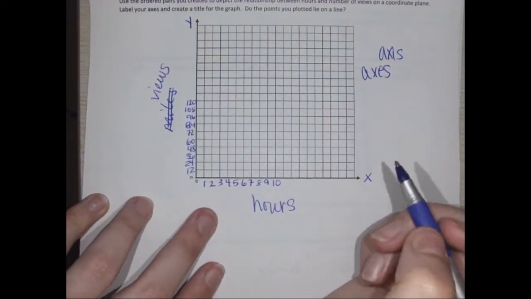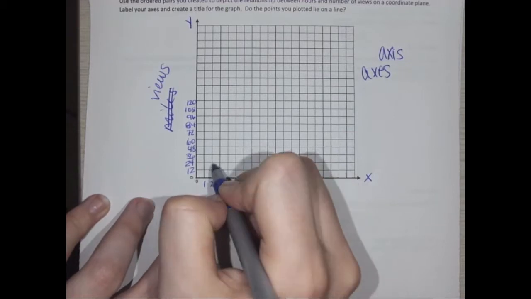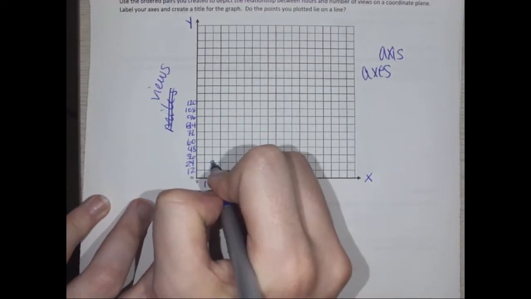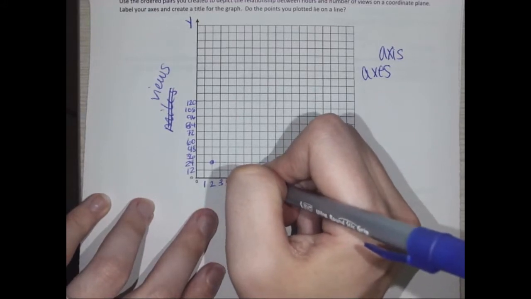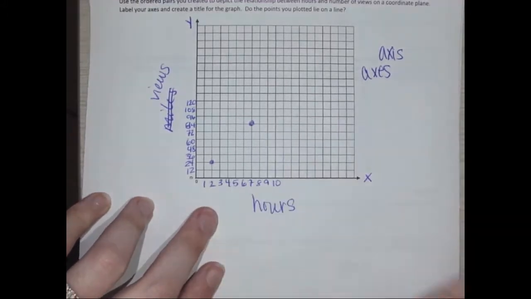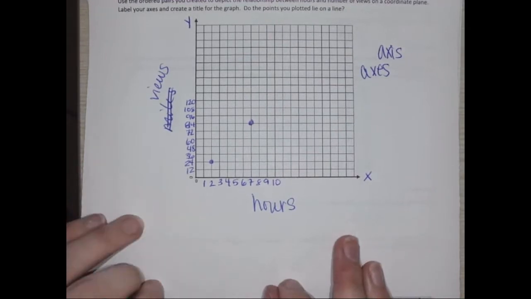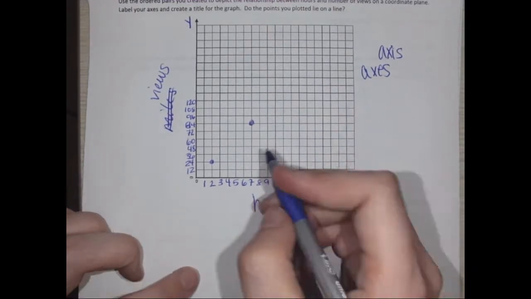So we don't really need all of them. Let me pick two that are kind of far apart. So I'm going to do 2 and 24. I'm going to do 7 and 84. That's really all I need to draw my line.